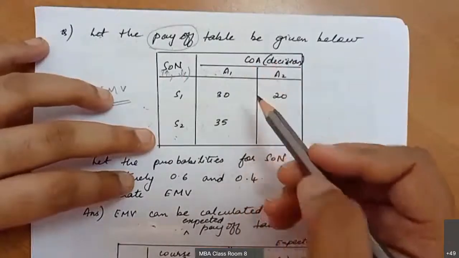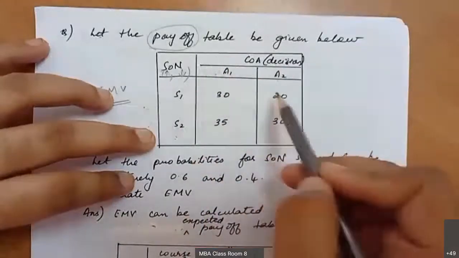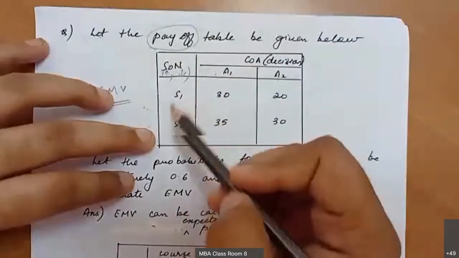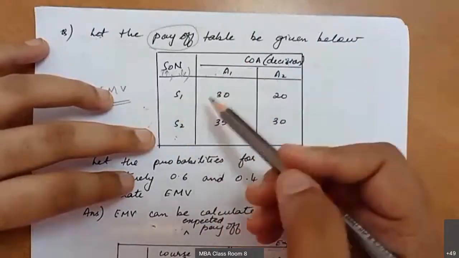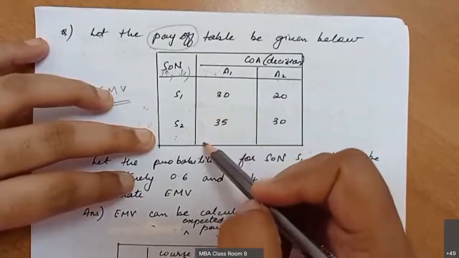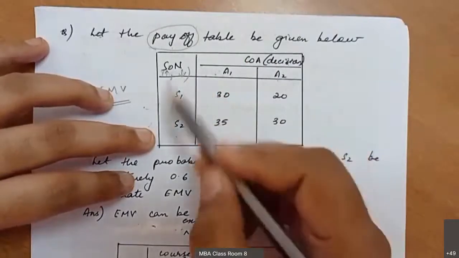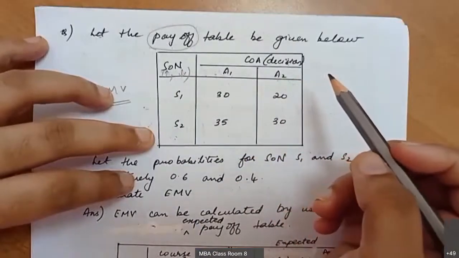Sometimes in the question, they will give it the opposite. They will give SON row wise and they will give COA as the first column. So whenever you get that, please arrange it. Just do the transpose of it and then you will get this table. So make sure first of all, when you get any question, that the table is in this order itself. Otherwise, you might make mistakes for the formula.